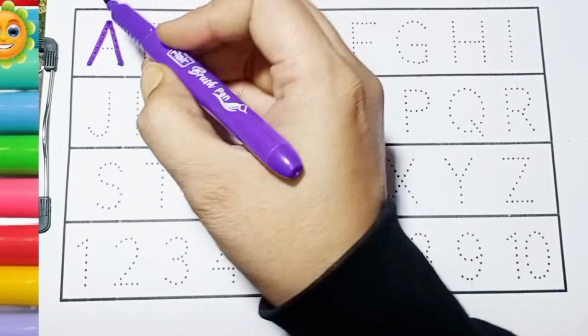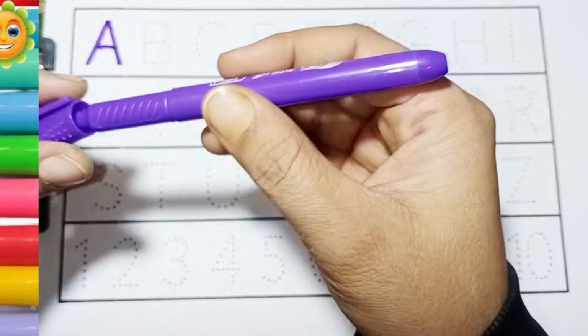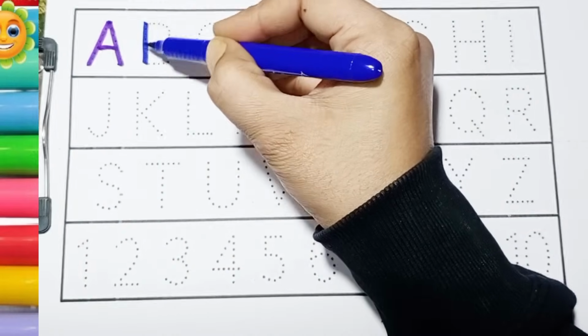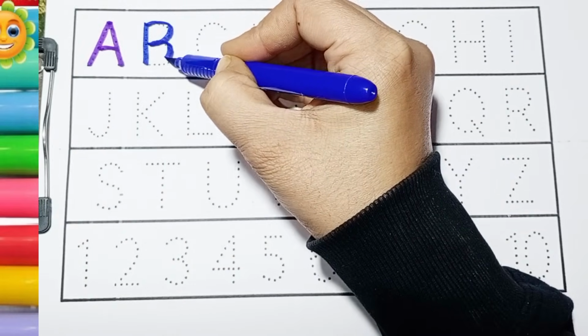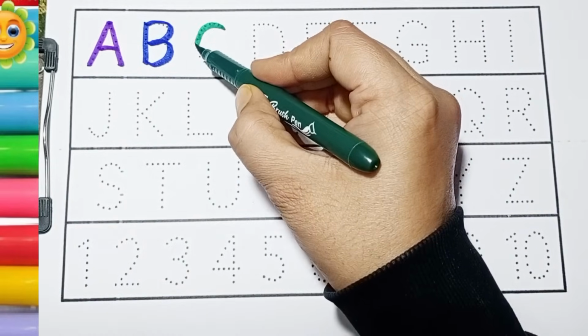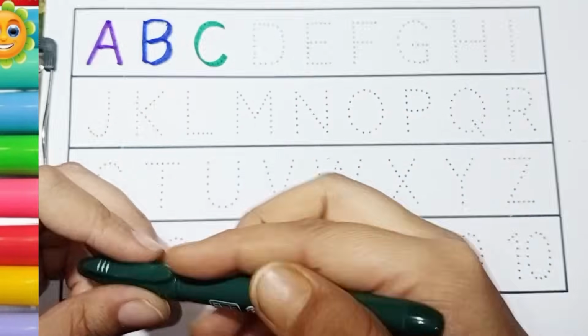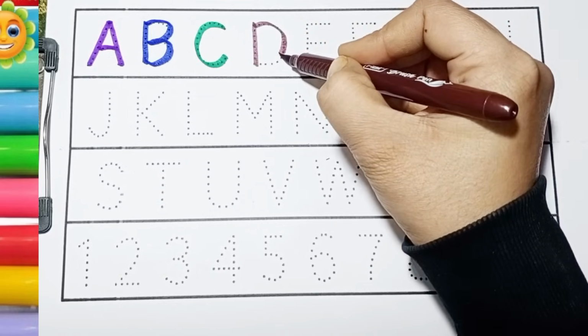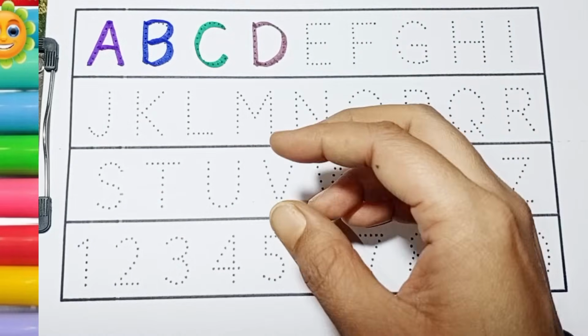A for apple. B for balloon. C for candy. D for doll.